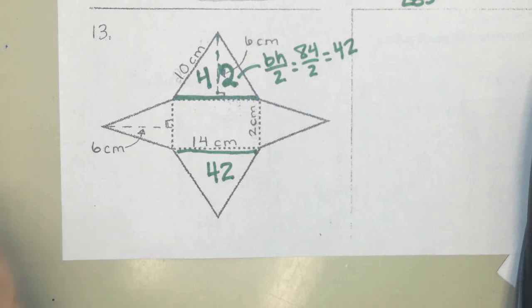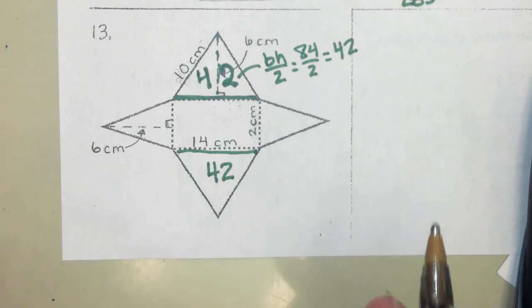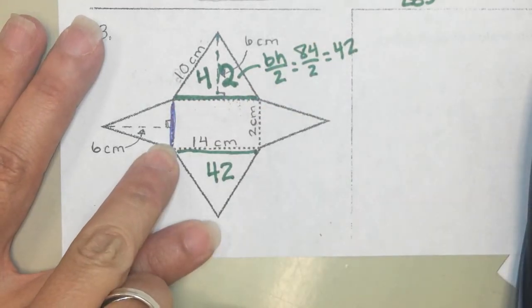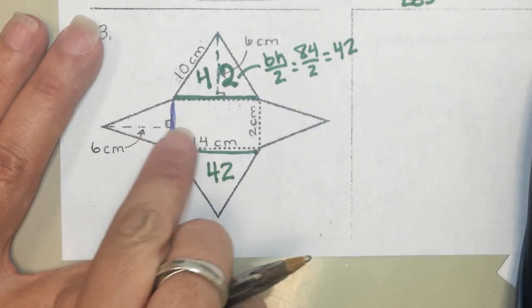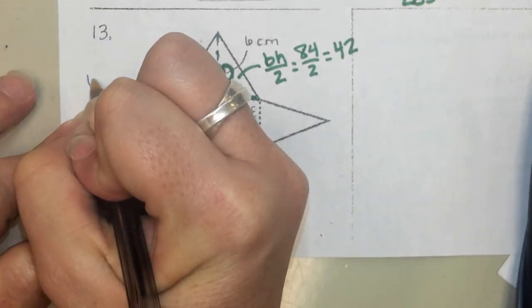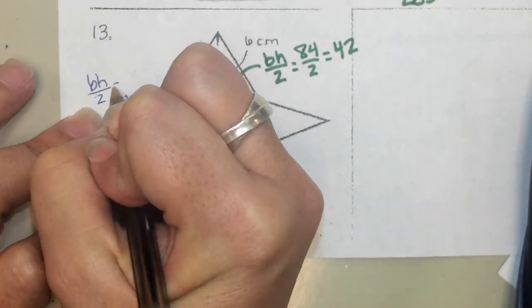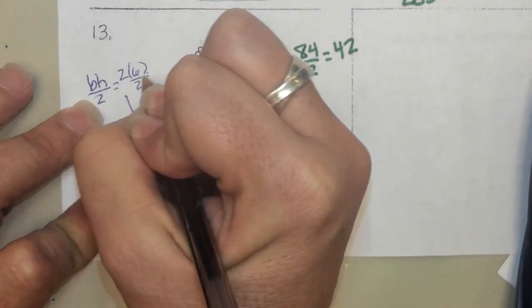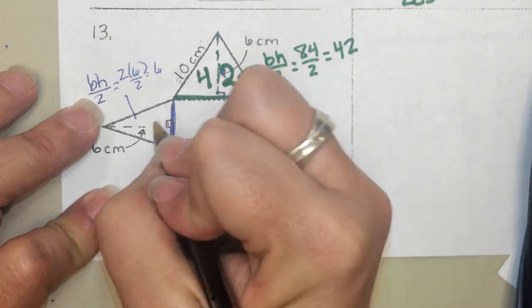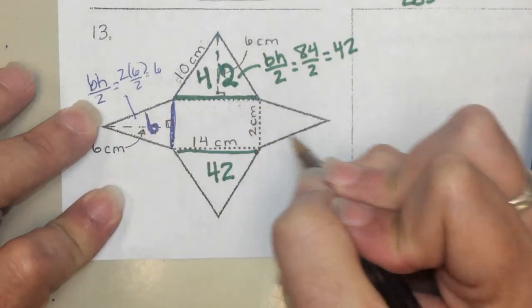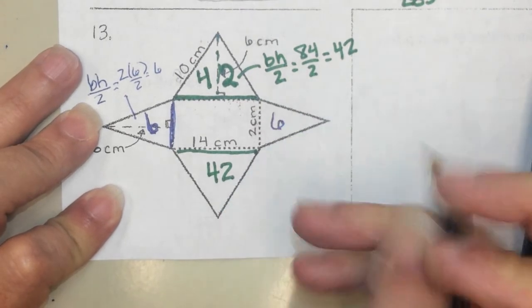Now, you got to look at the other side. It is different. It is different. This wall is what? 2. So this wall is a 2, and that triangle's a 2 by 6. So, base times height divided by 2. 2 by 6 divided by 2. 12 divided by 2 is 6. So, this triangle is 6. It's kind of hard to tell. My pen went wiggly. Okay.